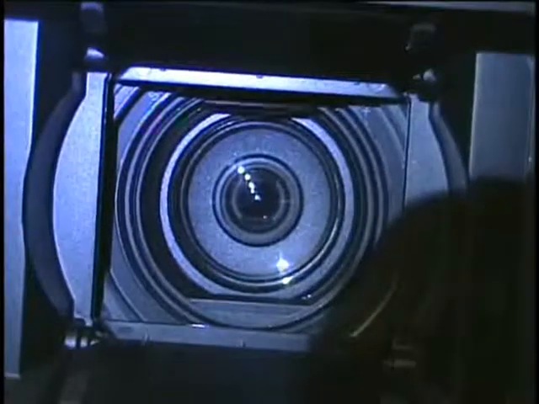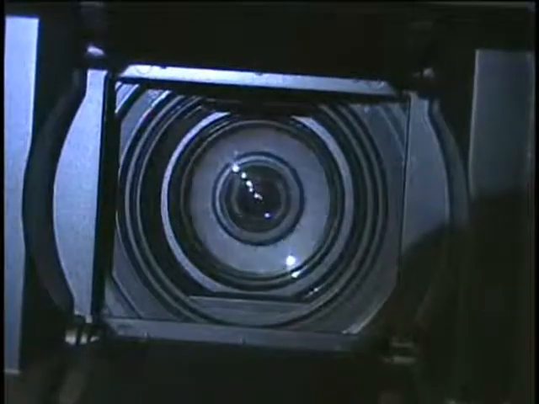And this zooming effect made it possible to combine wide-angle, telephoto, and medium lenses all into one. And so this is a kind of motion. It's just a very subtle one that you don't normally see.